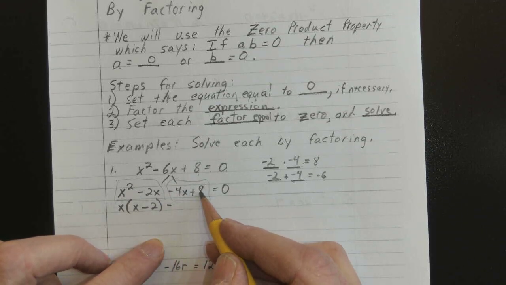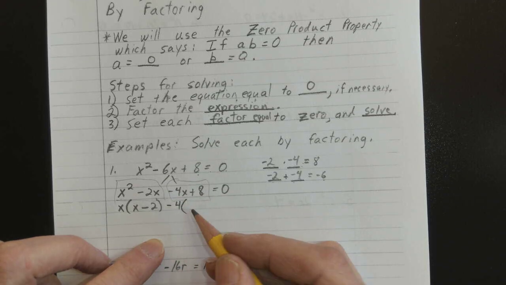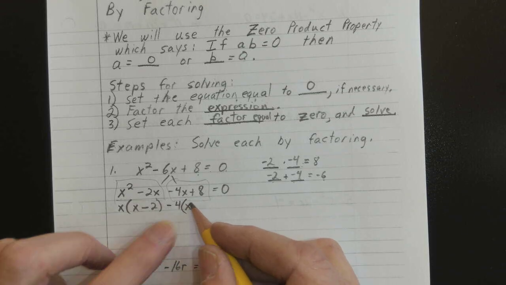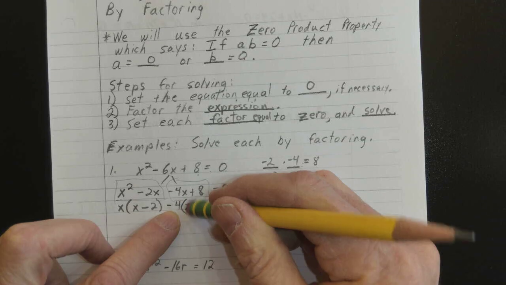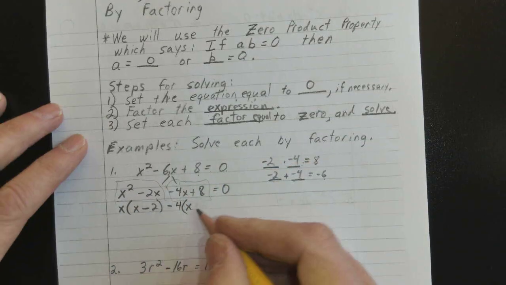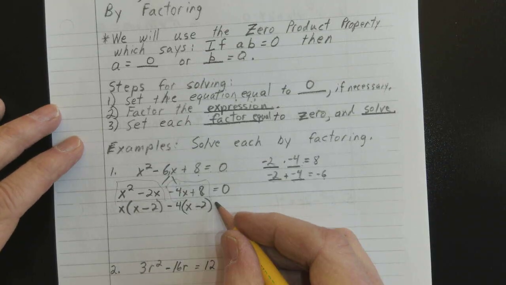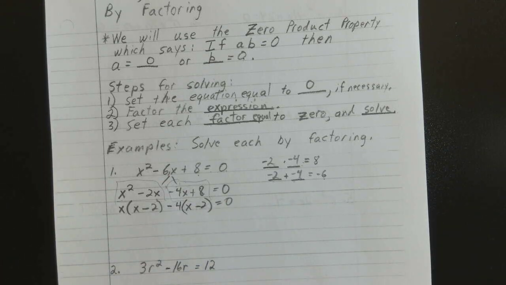So negative 4x and 8, I'm going to use negative 4 because 4 goes into 8. Negative 4x, and then negative 4 times positive 2 is not positive 8. Negative 4 times negative 2 is negative 8. And put that equals 0 there.